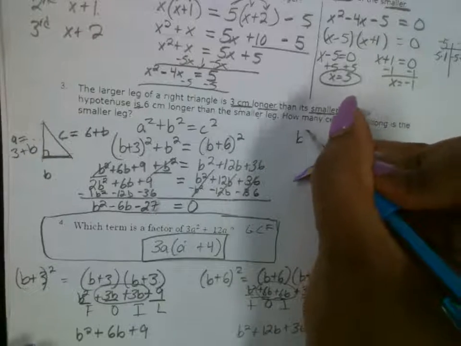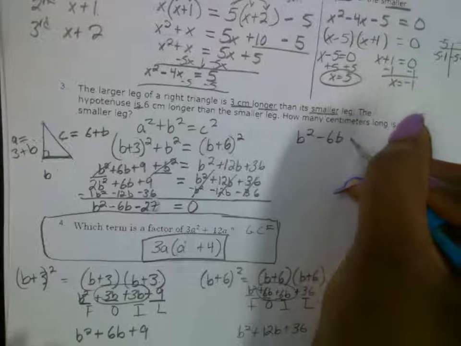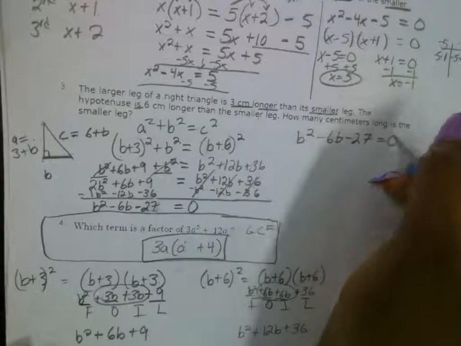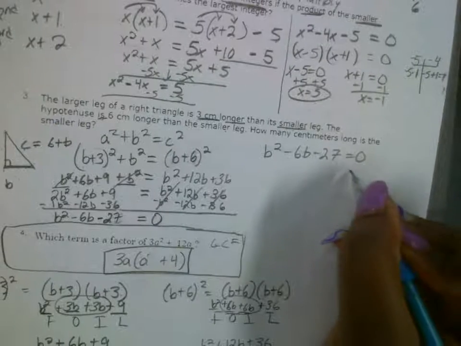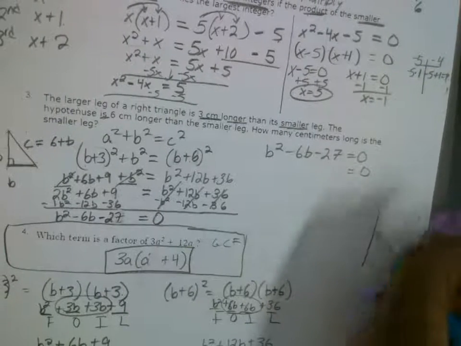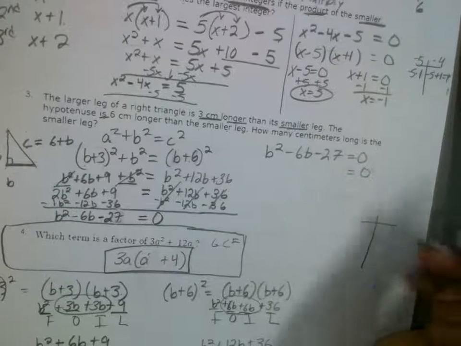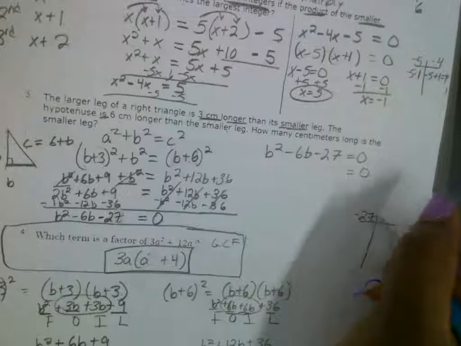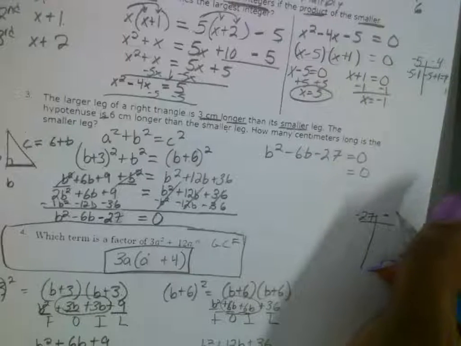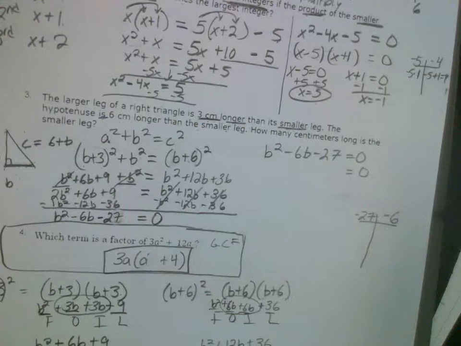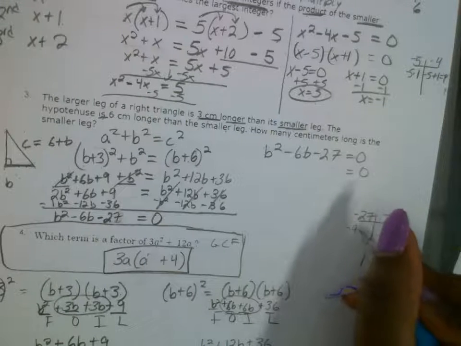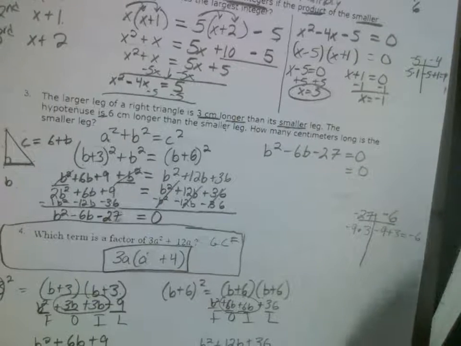Yeah, b has to be positive. So now how do you solve a quadratic function? You factor. Very good, Anastasia. So how do we factor this? T-chart. What do we put in the T-chart? Negative 27 on the left and then negative 6. What two numbers can be multiplied to give me a negative 27, but when I add them, I get a negative 6? Negative 9 times a positive 3. Negative 9 plus 3 gives me a negative 6.